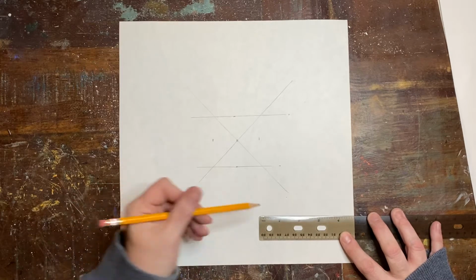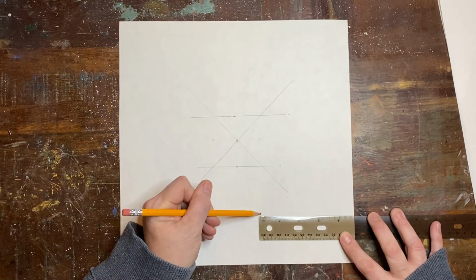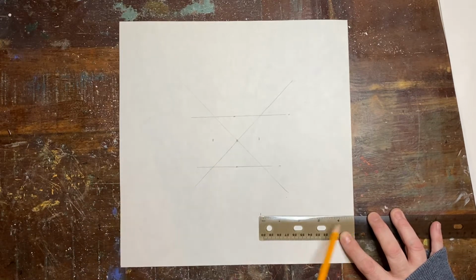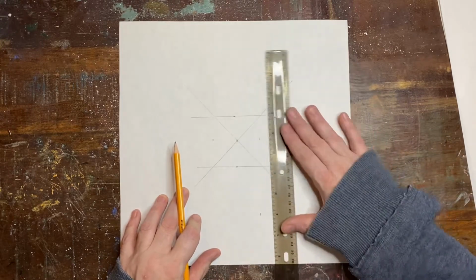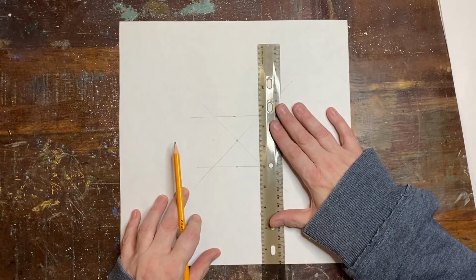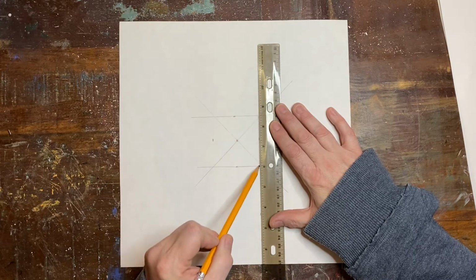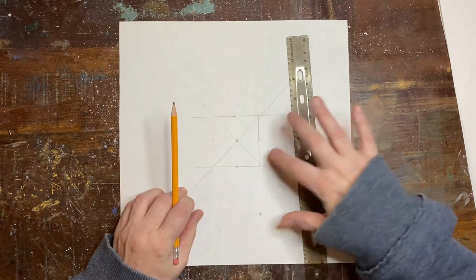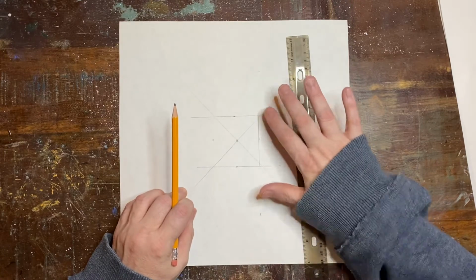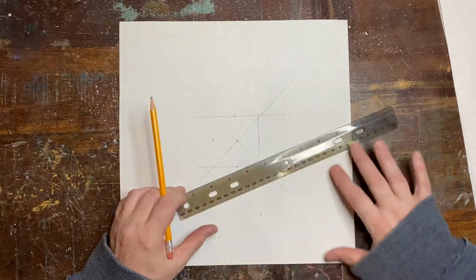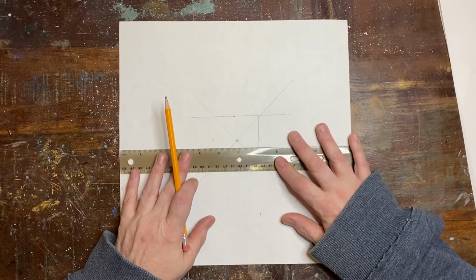So I'm going to move down and make one more mark that is 4 3/4 inch. I'm going to line them up, but the only place I need a mark is in the center between these two lines.